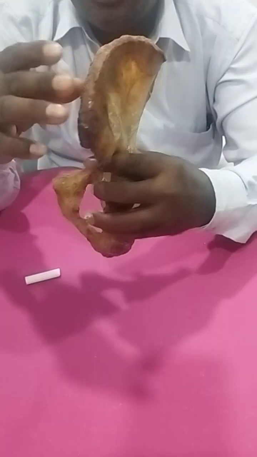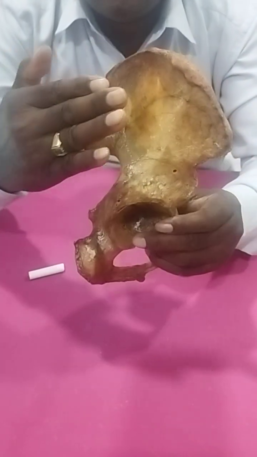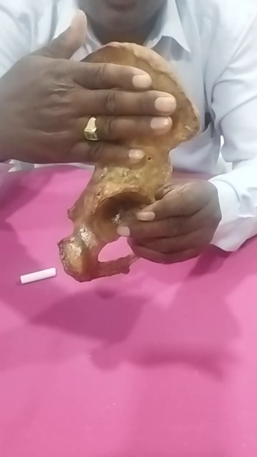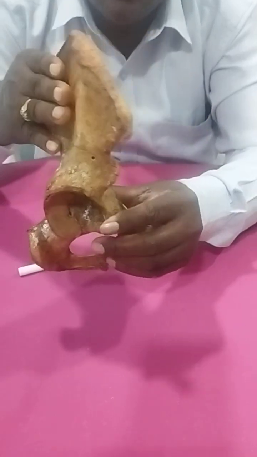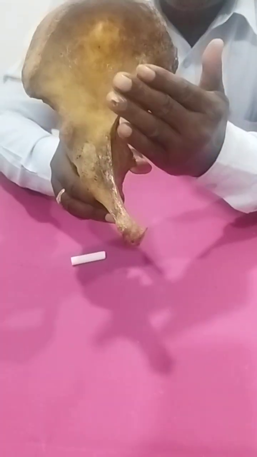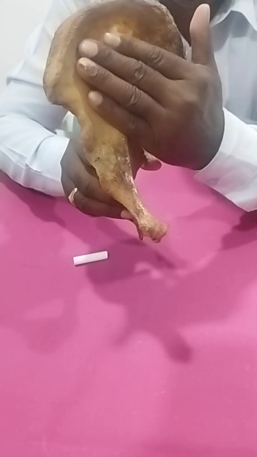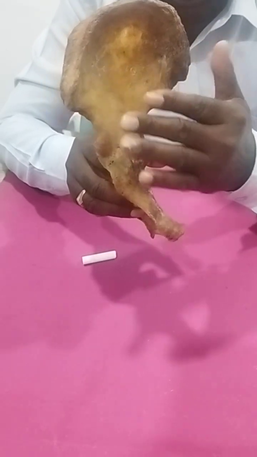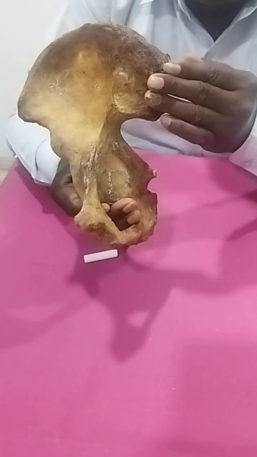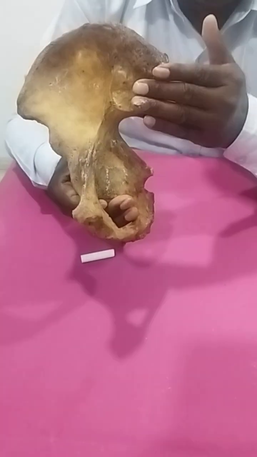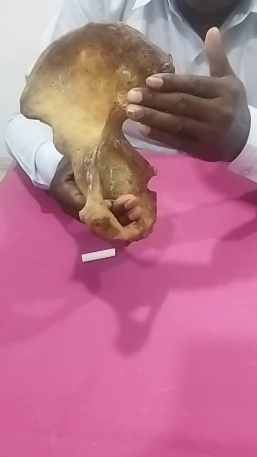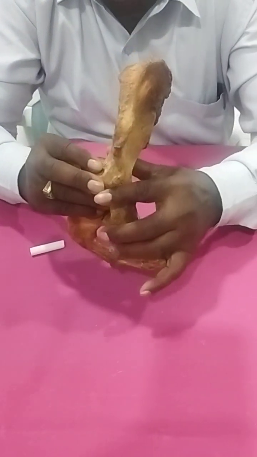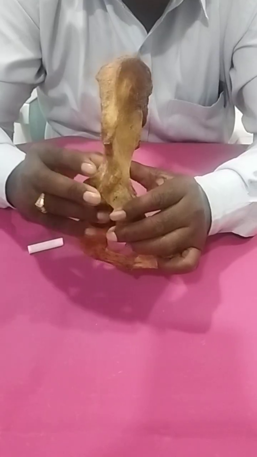Now here, the surfaces. This is the gluteal surface, which is convex. This is the concavity, the pelvic surface or iliac surface. This is the sacroiliac surface. So now, what are the attachments to the ilium?